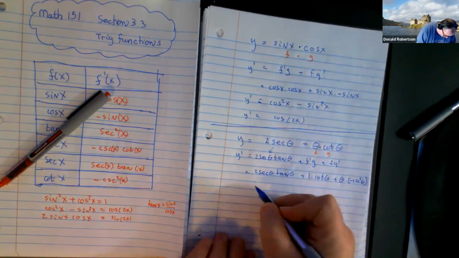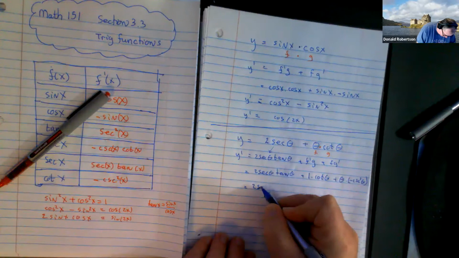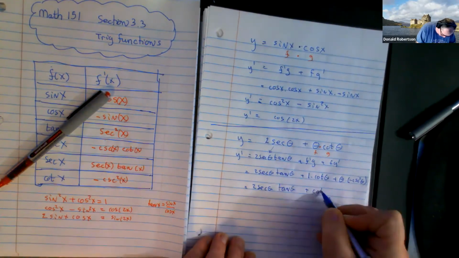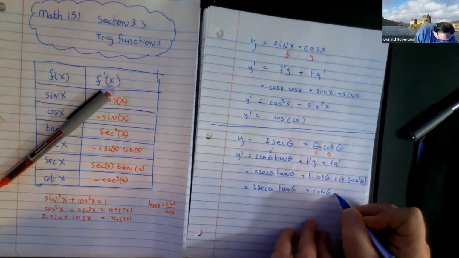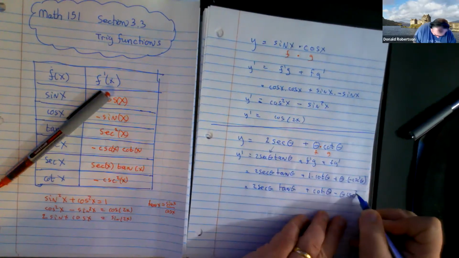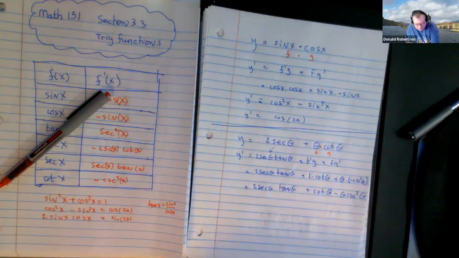And so I have 2 secant theta tan theta plus a cotangent of theta, take away a theta cosecant squared theta. And the good news here is there isn't really anything going on there that you can apply any trig identity to. It's ugly and it's going to stay ugly.